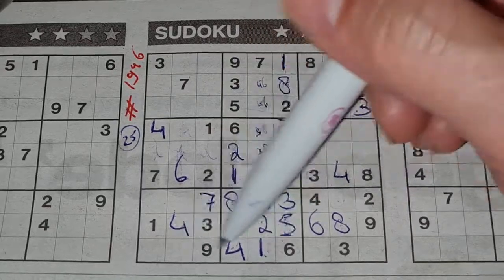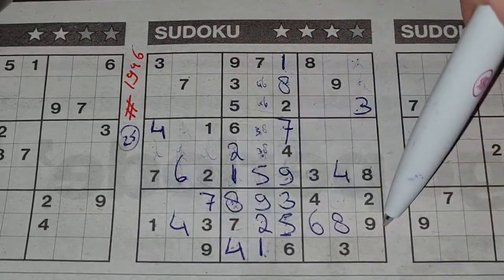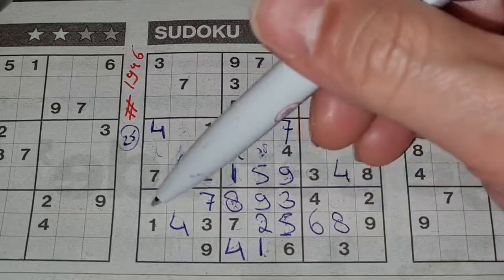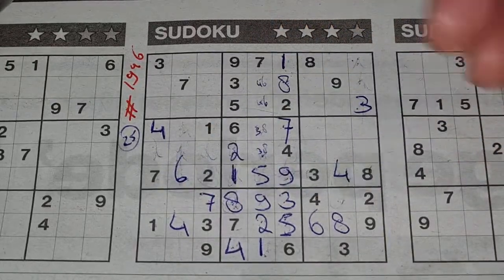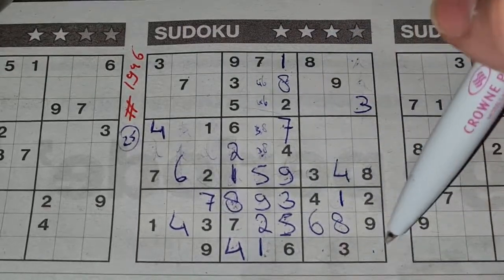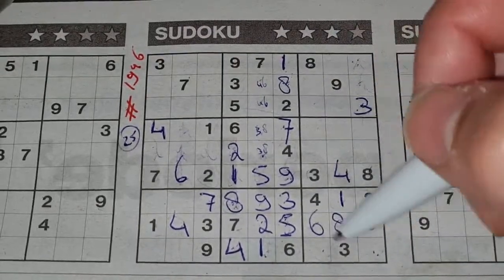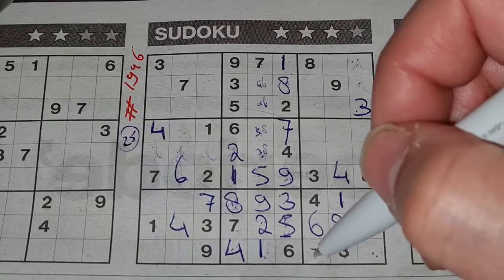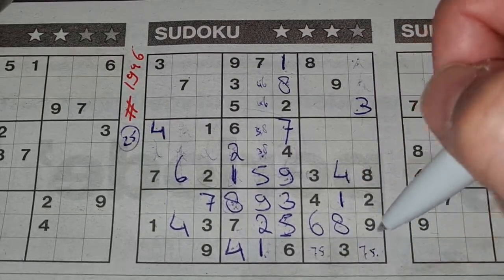Then 1 in this row, 1 in the row above. So in that row, only place for the 1 should be here. 2 boxes left in this big square for the numbers 7 and 5. Can't fill this yet, but I will mark them for you.